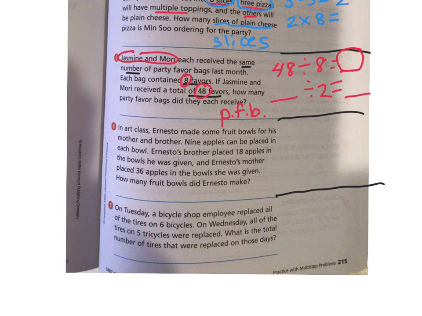In art class, Ernesto made some fruit bowls for his mother and brother. 9 apples can be placed in each bowl. Ernesto's brother placed 18 apples in the bowls that he was given. And Ernesto's mother placed 36 apples in the bowls that she was given. How many fruit bowls did they make?